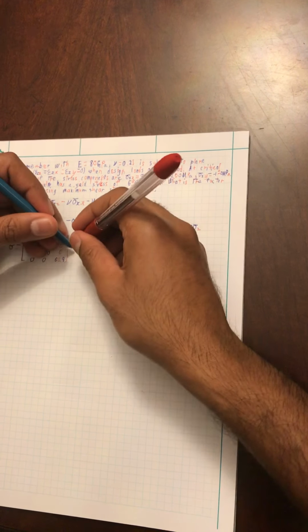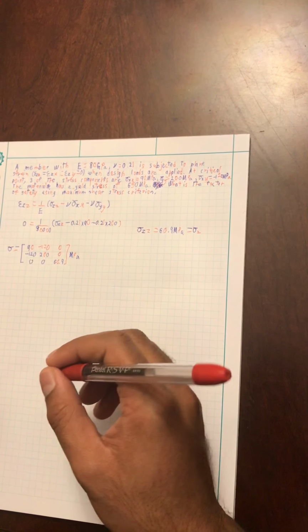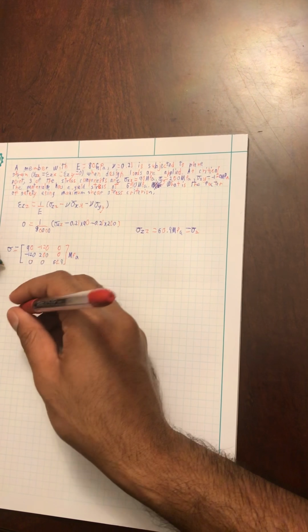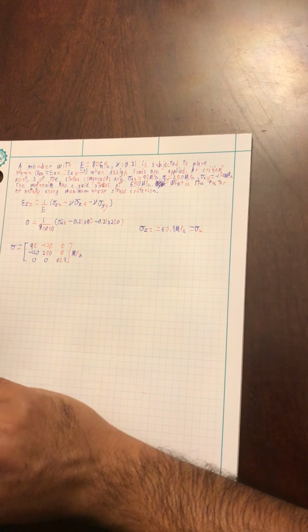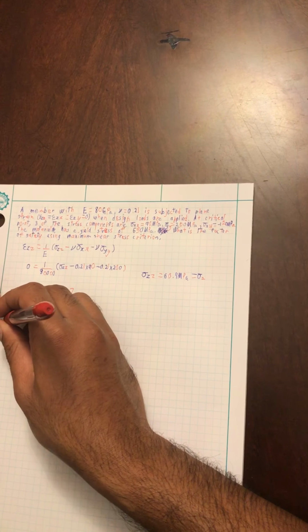And these are all in megapascals. Next, we have to find sigma max and sigma min.